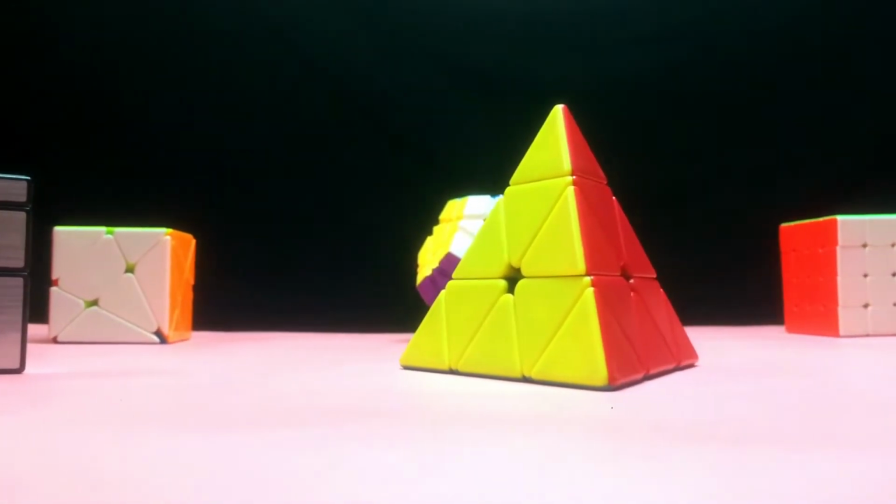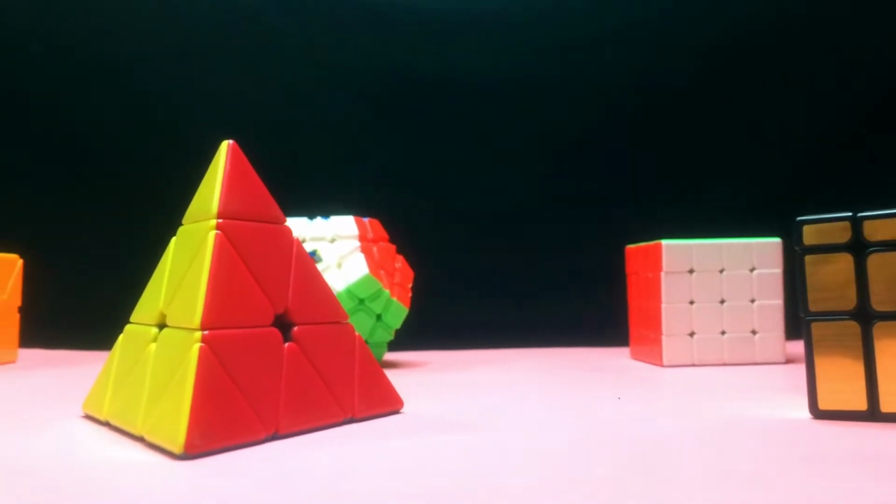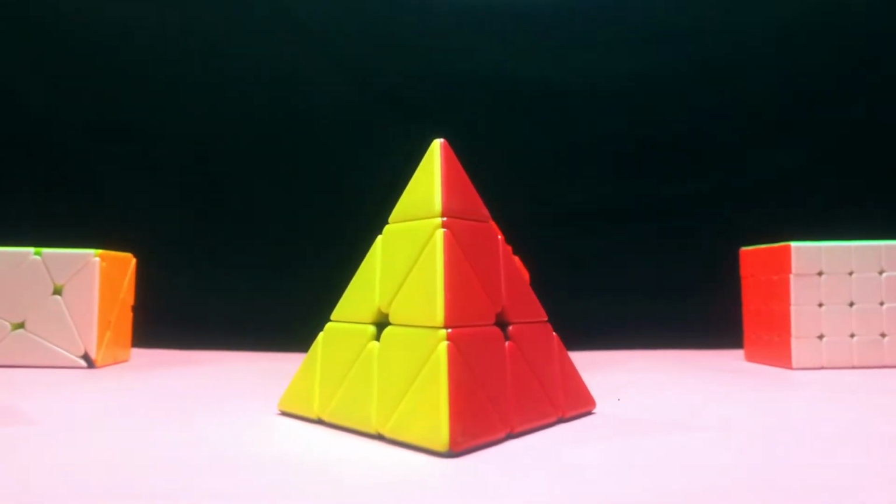Today I'm going to teach you how to solve this Pyraminx cube. So let's see how to solve it. By the way, don't skip the video.